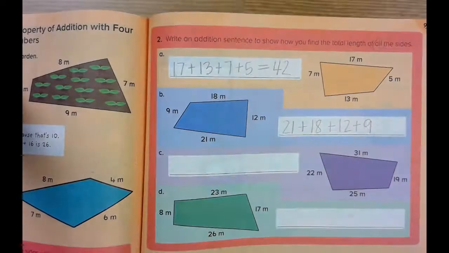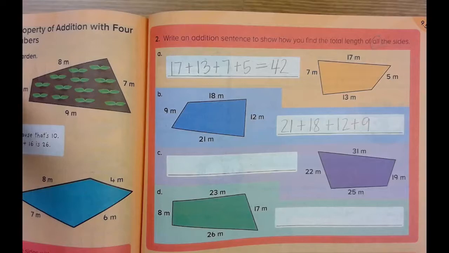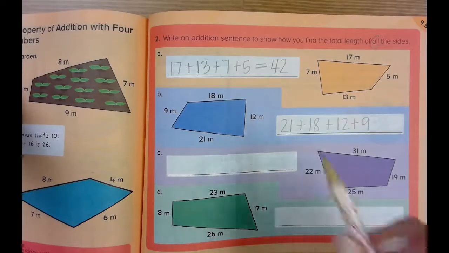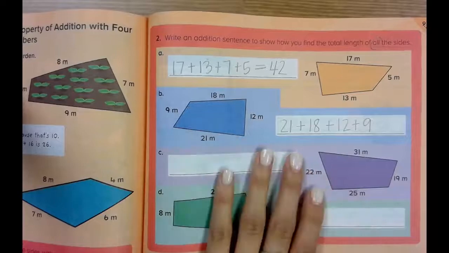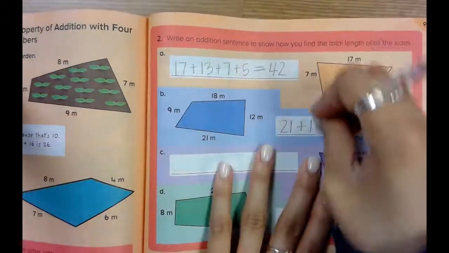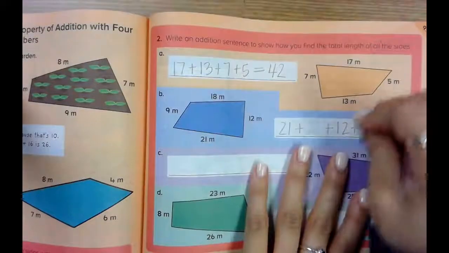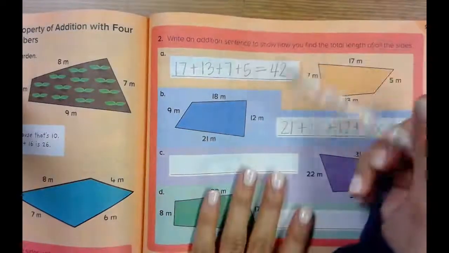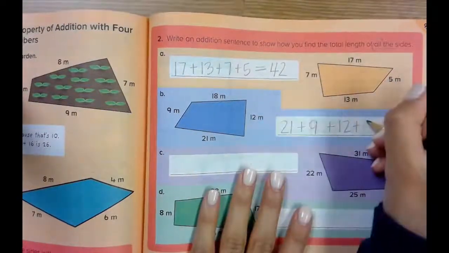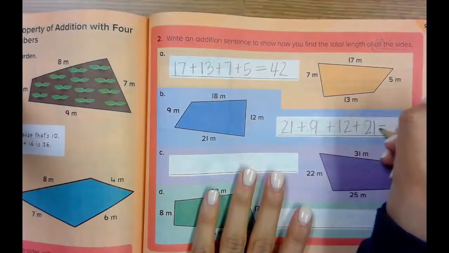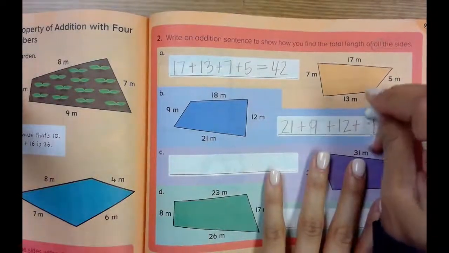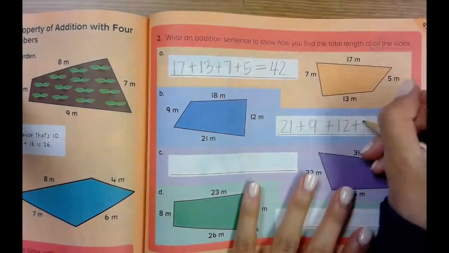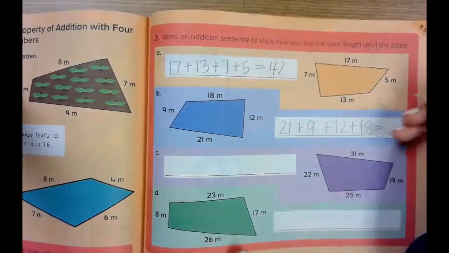Now, I wrote this and I did my greatest to least, but I see something different that I can change. I know that my 8 and 2 makes 10, and my 9 and 1 makes 10. So I'm going to switch those. I'm going to switch 9 and 18 around, so when I'm adding across, this makes it a little bit easier for me. So now I have the new problem, 21 plus 9 plus 12 plus 18.